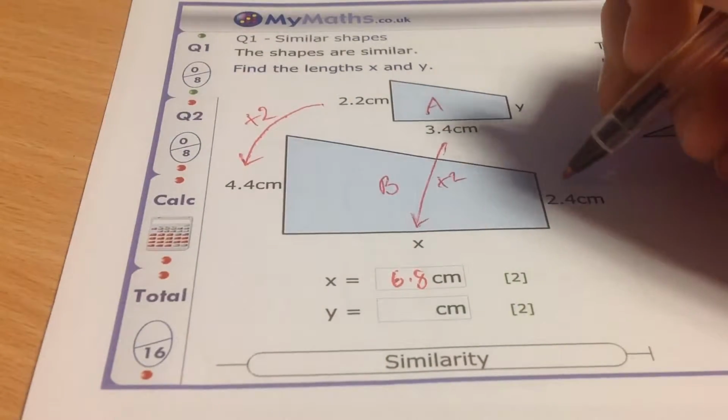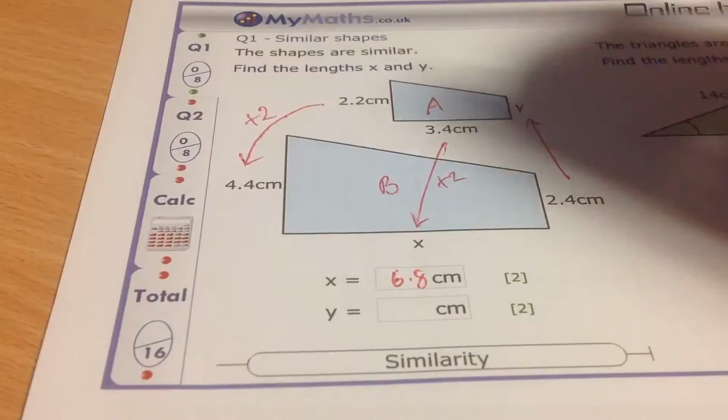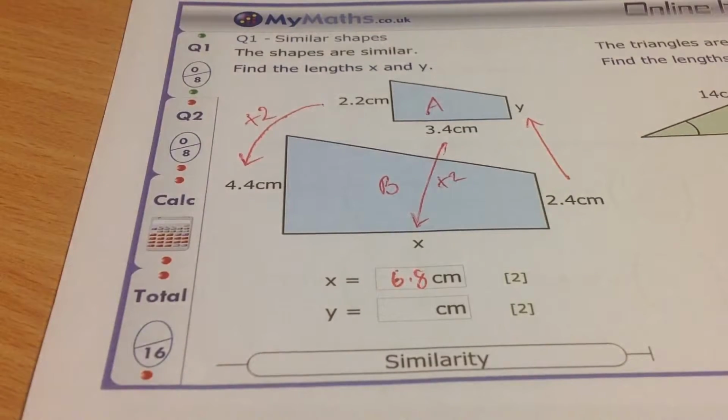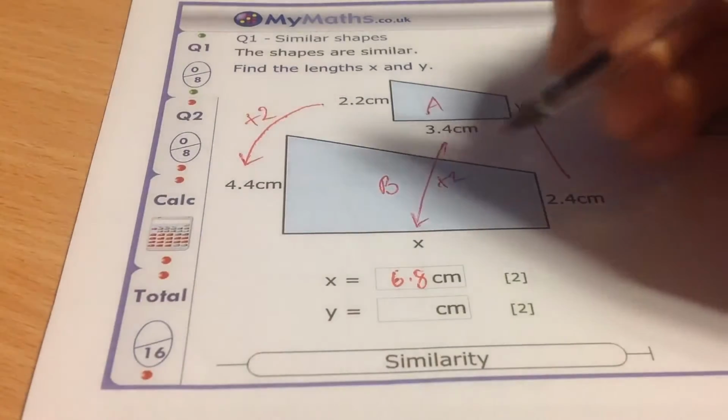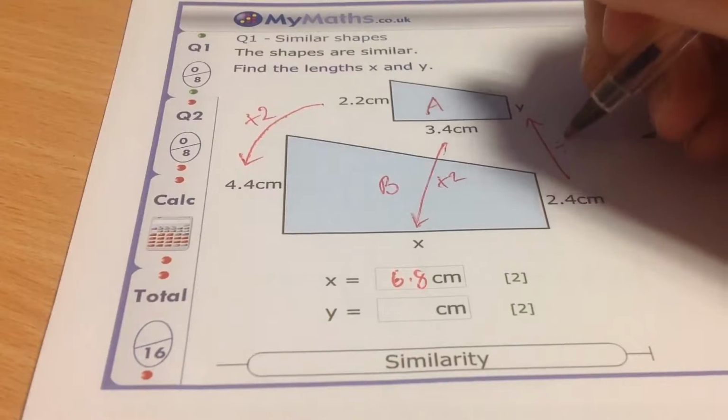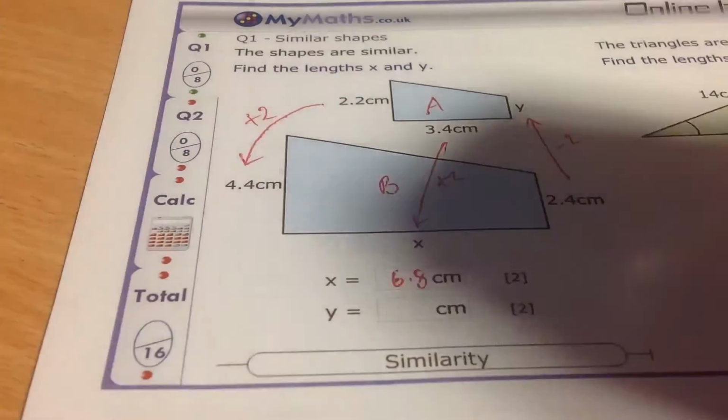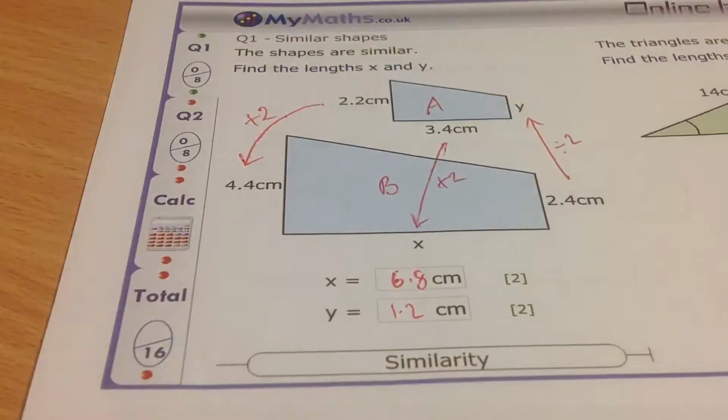Y, however, is in shape A, so my arrow is going in the opposite direction. If my arrow is going in the opposite direction, I do the opposite thing. The opposite thing to timesing by 2 is divide by 2. 2.4 divided by 2 gives me 1.2.